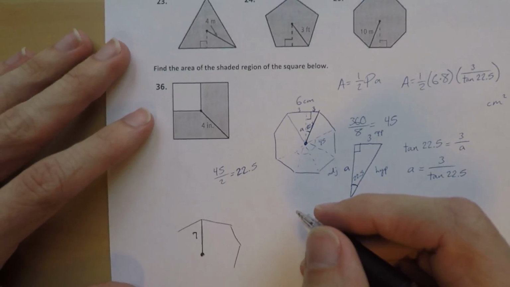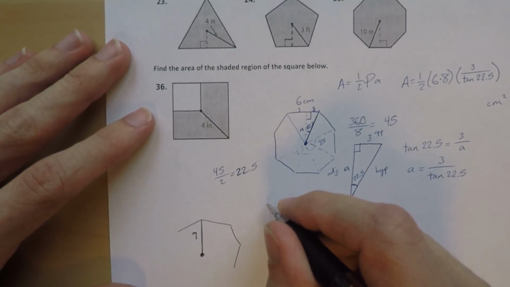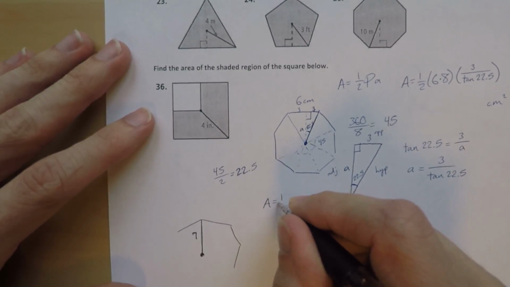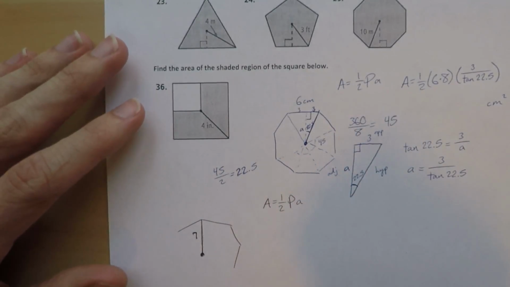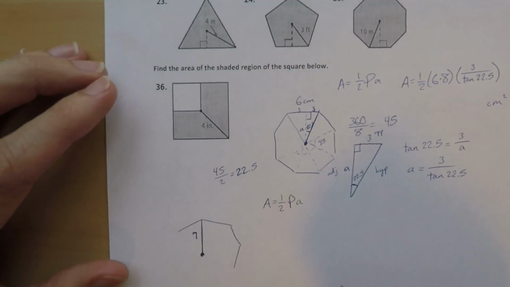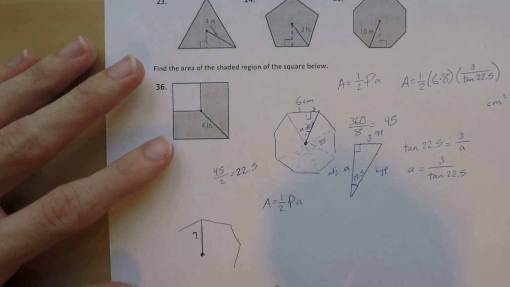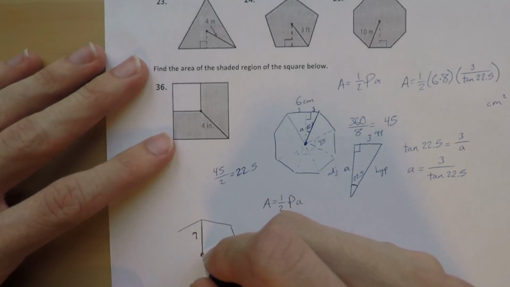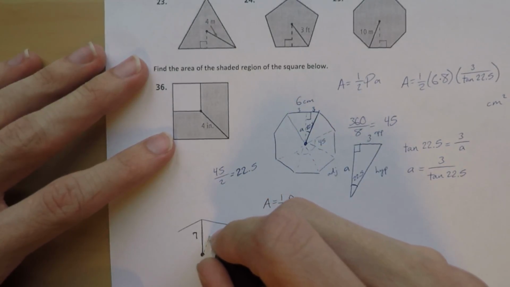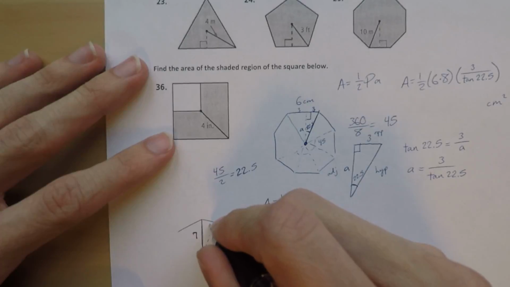That's all I know. The area formula, again, is 1/2 the perimeter times the apothem. We don't know either of those yet. We're going to have to solve for both of them, and we're going to do it using a right triangle. So if I draw in an apothem in my nonagon, I've got a right triangle.